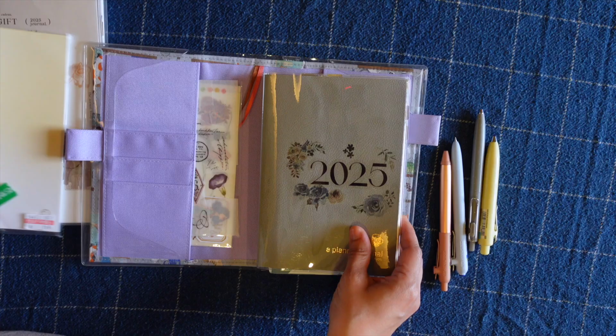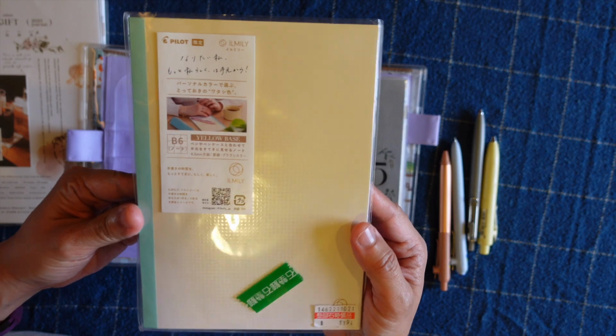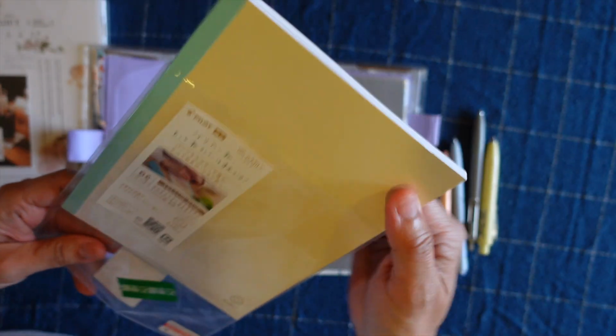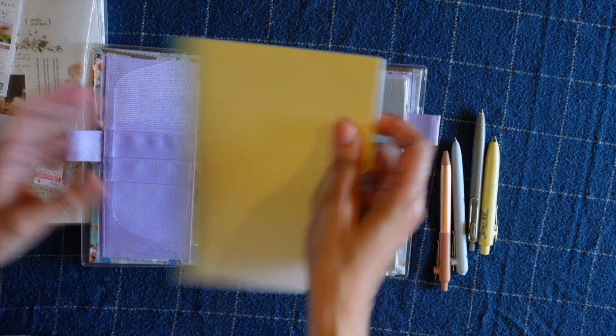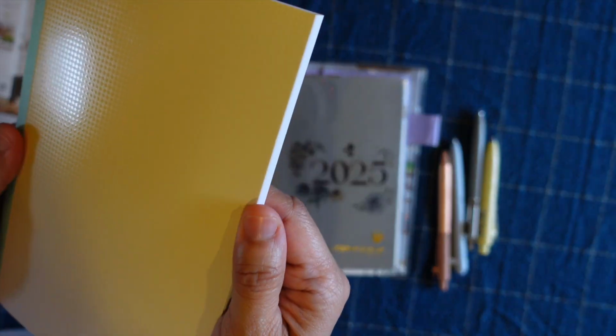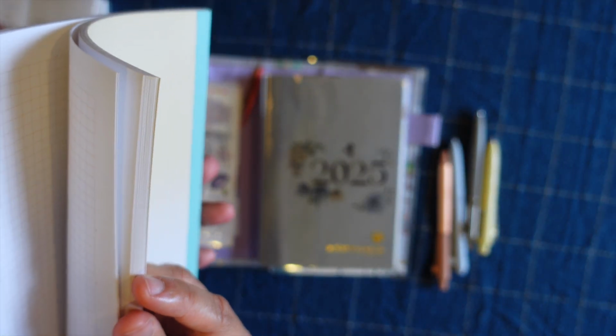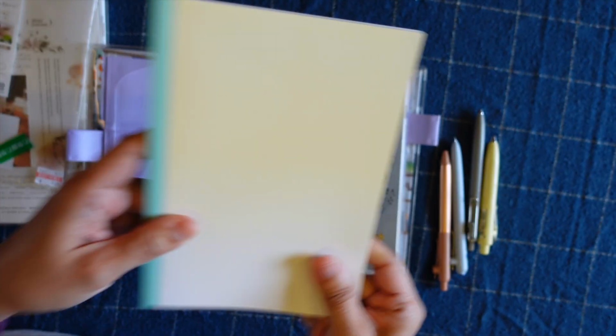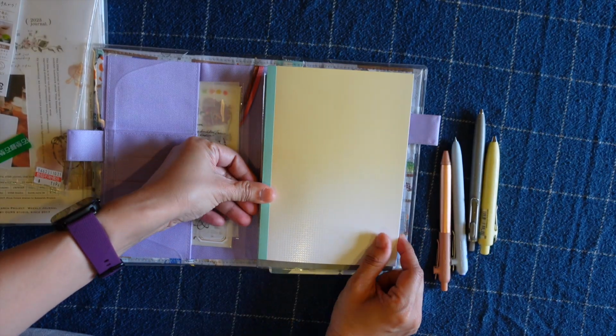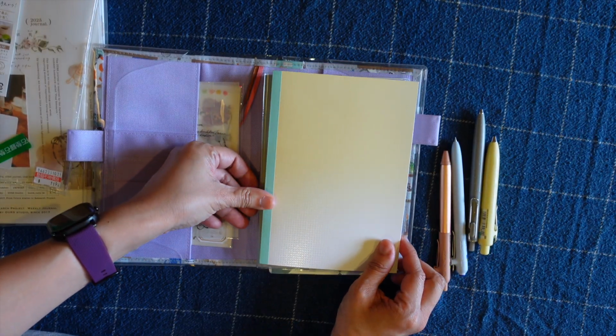So what I did was I bought this B6 notebook. This is the Pilot Ilmily notebook. It's also gridded, and what's great is that it's a 4mm grid. And the GSM, I have no idea how thick the paper is, but it is kind of thick. There are no page numbers. What I'm gonna do with this notebook is to use it as my supplementary notebook for this planner journal.